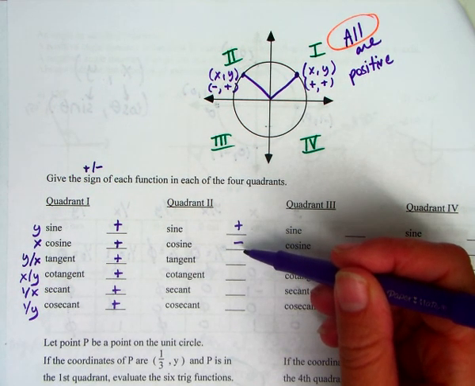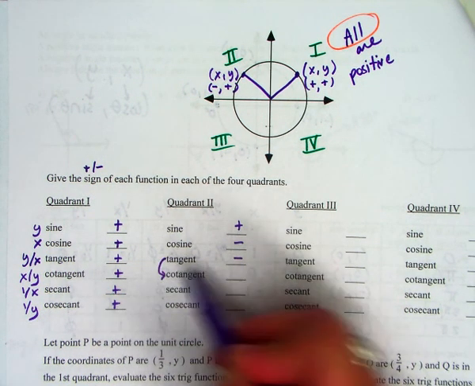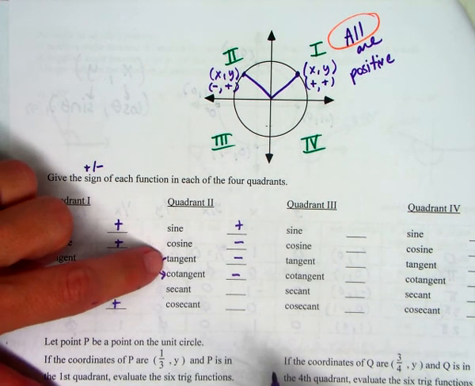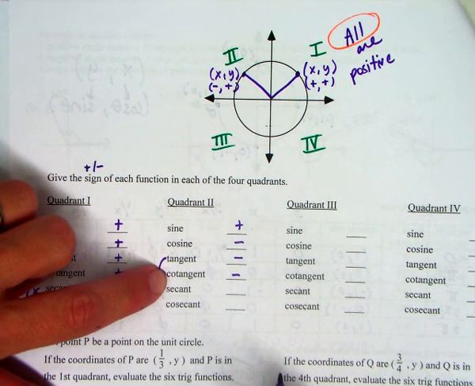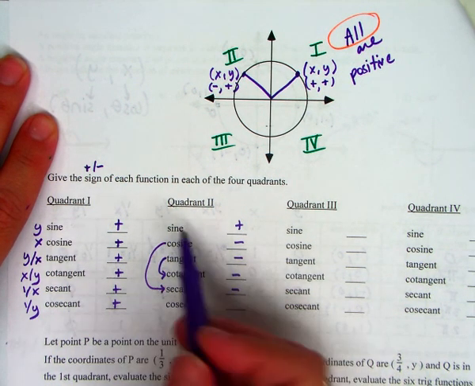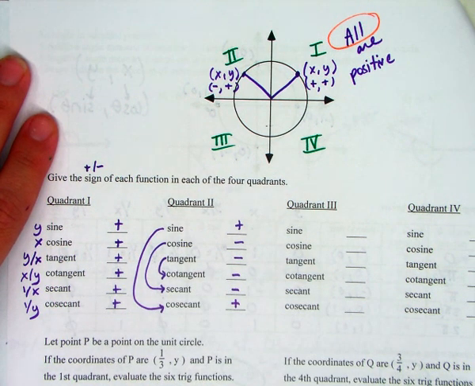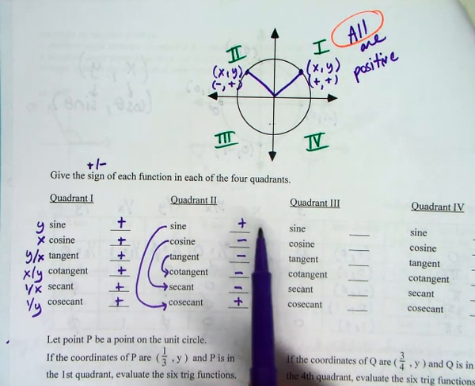And then these reciprocal functions go with each other. So if tangent is negative, cotangent will always be negative. If cosine is negative, secant will be negative. The reciprocal function goes with its original function. So cosecant would be positive because sine was positive.